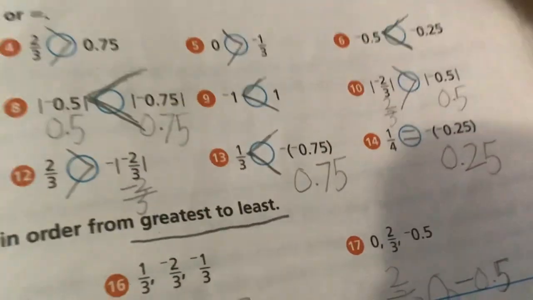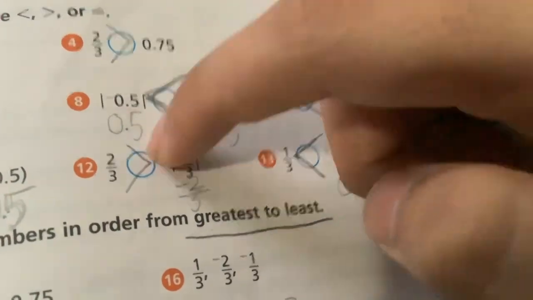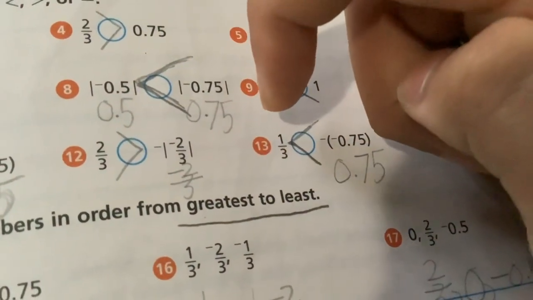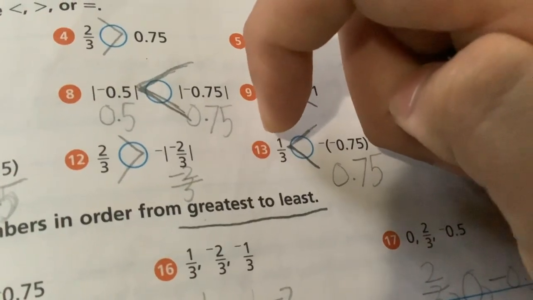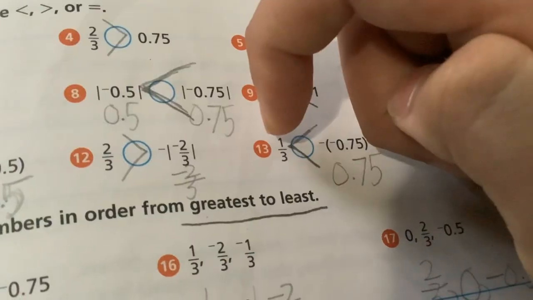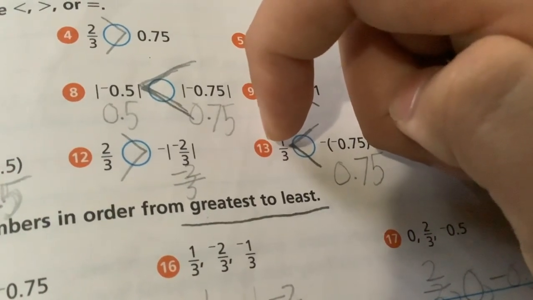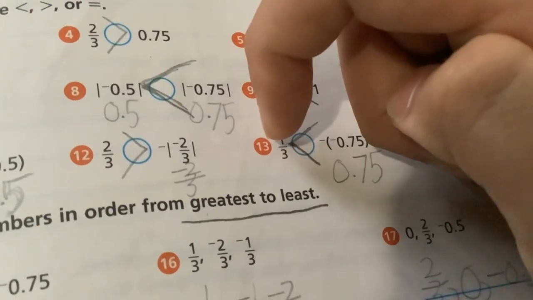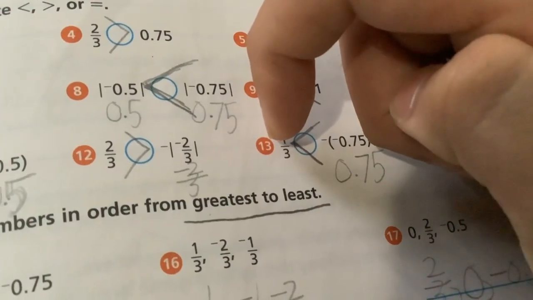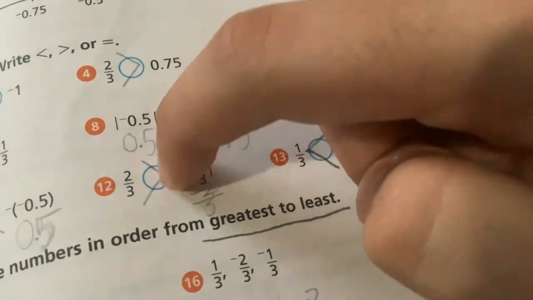And if we look at these ones, these are more difficult because we have absolute value and an opposite. So, the absolute value of negative 2/3 is positive 2/3, but the opposite of positive 2/3 is negative 2/3. So, the opposite of the absolute value of negative 2/3 is the opposite of positive 2/3, which is negative 2/3. That may seem so confusing because these negative signs should cancel out.